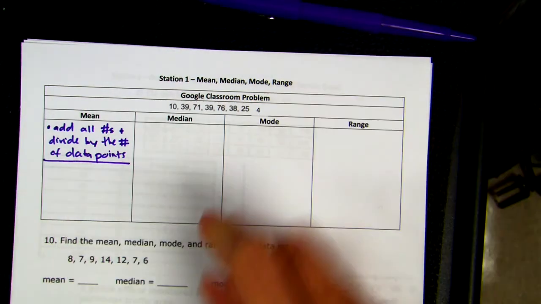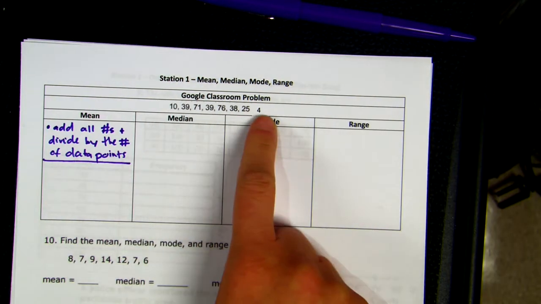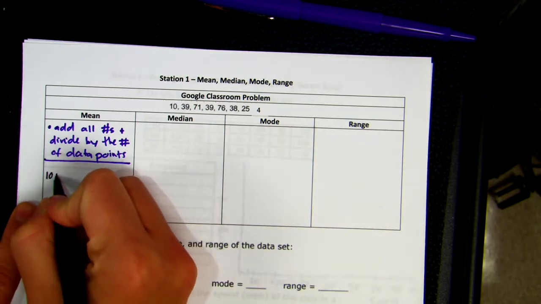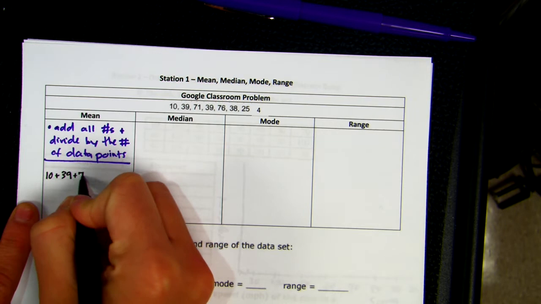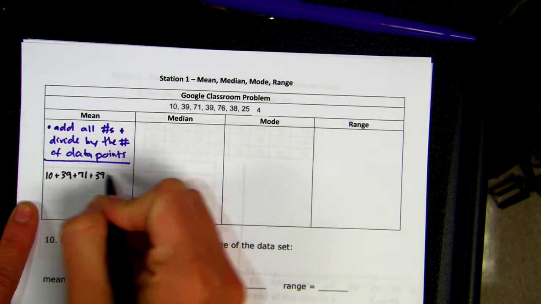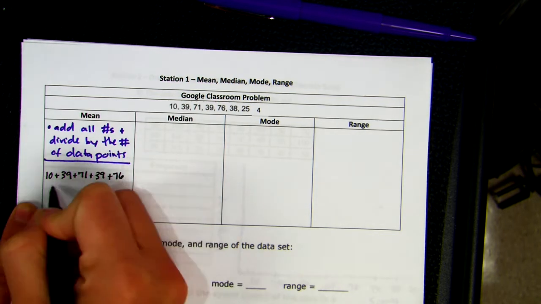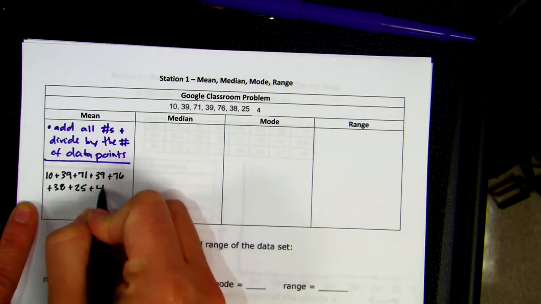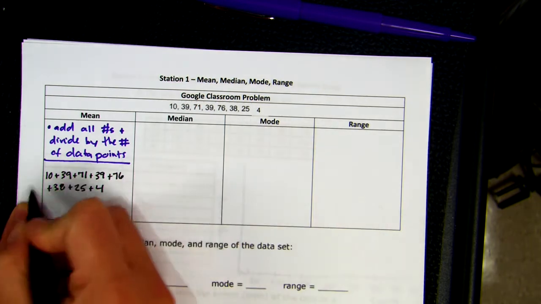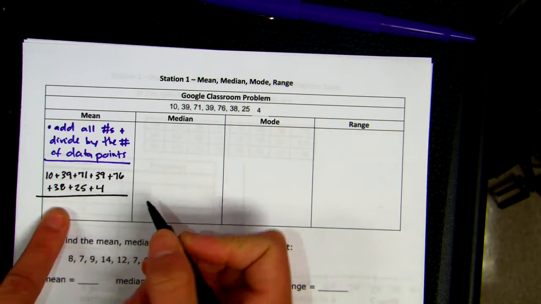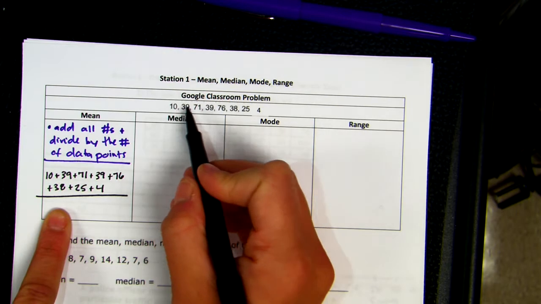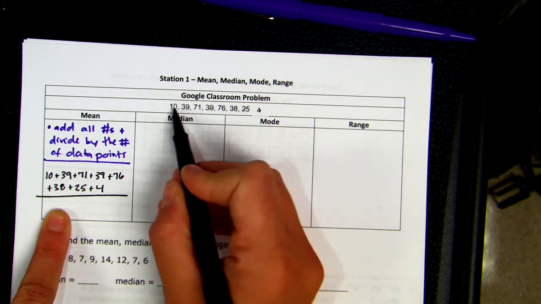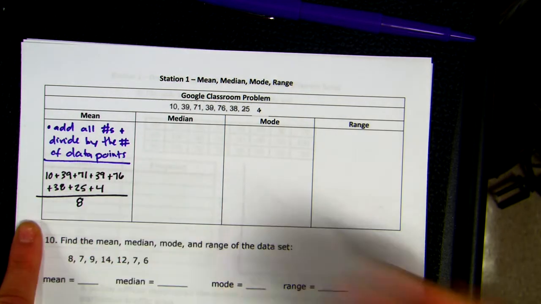So if I'm looking up here, I've got all these numbers listed. I'm going to do 10 plus 39 plus 71 plus 39 plus 76 plus 38 plus 25 plus 4, all of those numbers divided by, sorry, I should have made these boxes a little bit wider, 1, 2, 3, 4, 5, 6, 7, 8, divided by 8 because there are 8 data points in this.